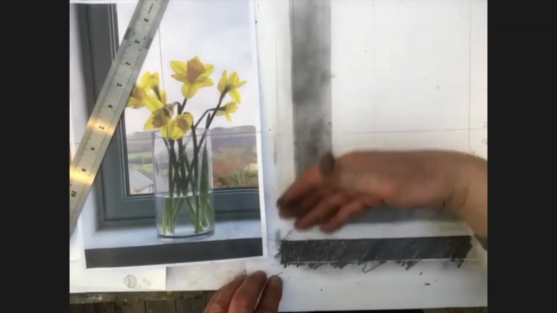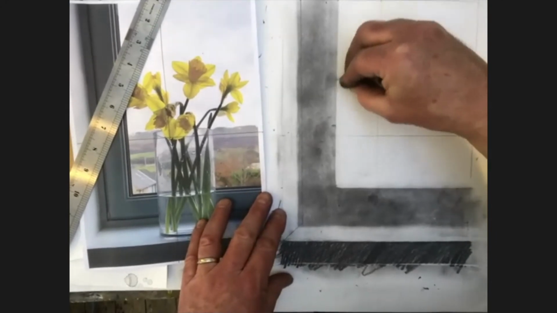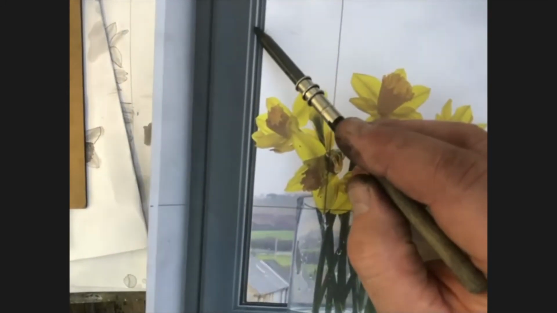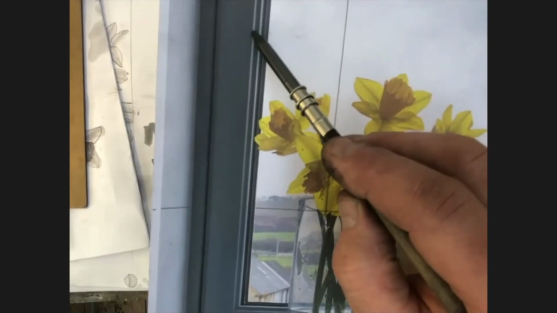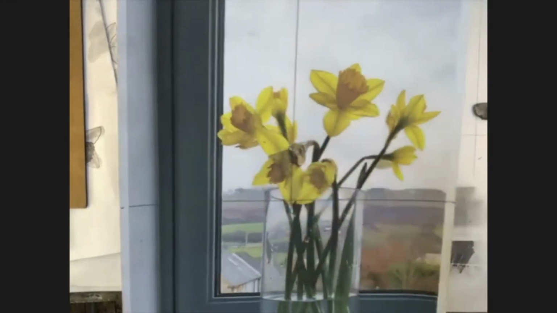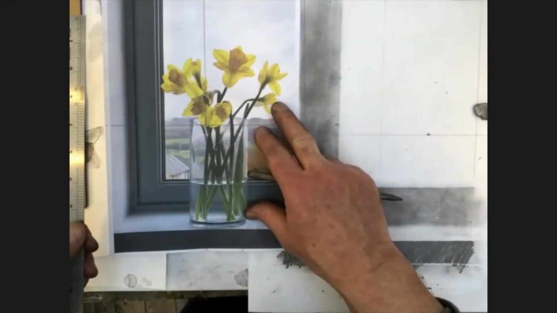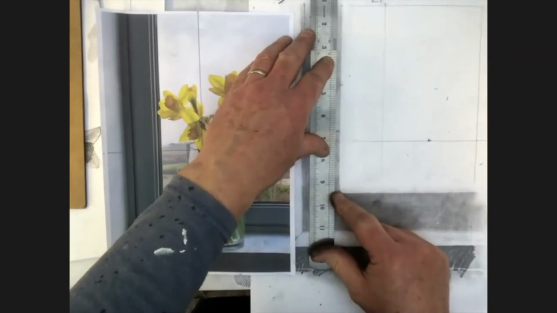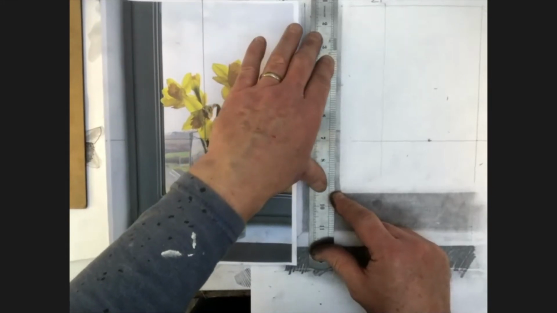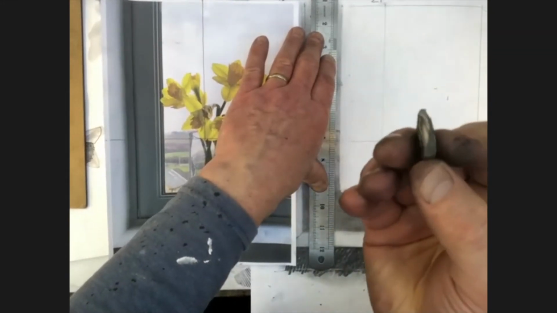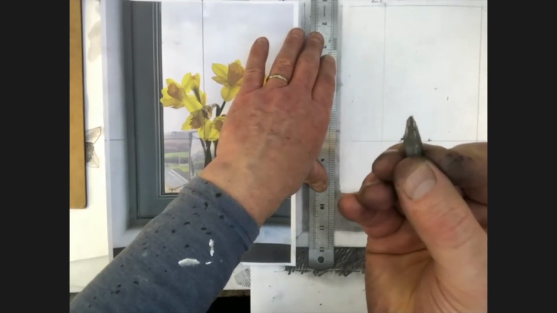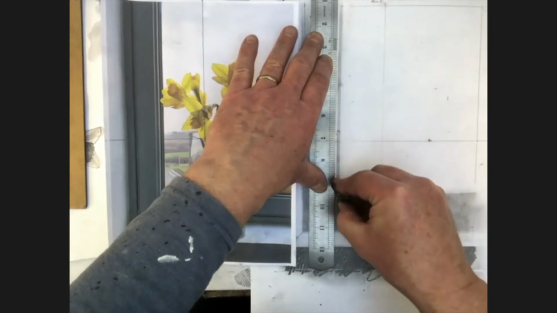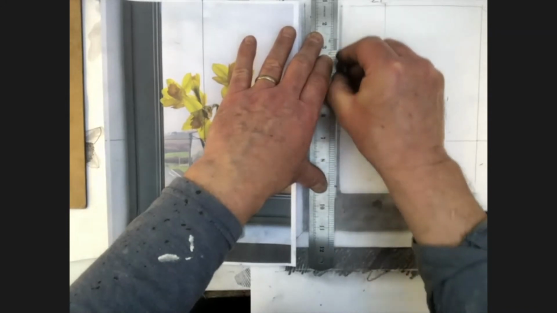And probably the last thing I'm going to do to the window is to create these two wee lines where the molding of the window changes direction, turns at 90-degree returns. So you get these little light white lines. And to make those, I'm going to use the ruler again. I'm going to put it on where the window is, and with my rubber. So I've got a rubber which is quite sharp. I've cut it off and made a wee edge to it like that. And I'm just going to run that down the edge of my ruler, that way.